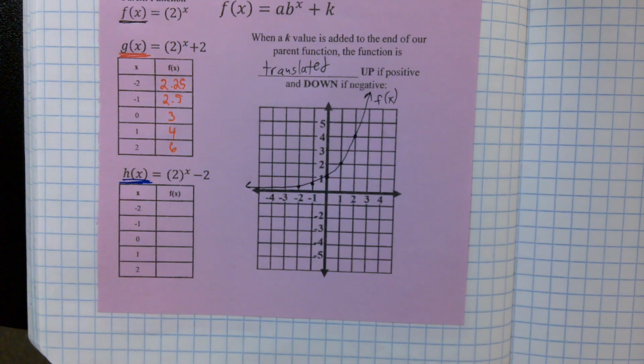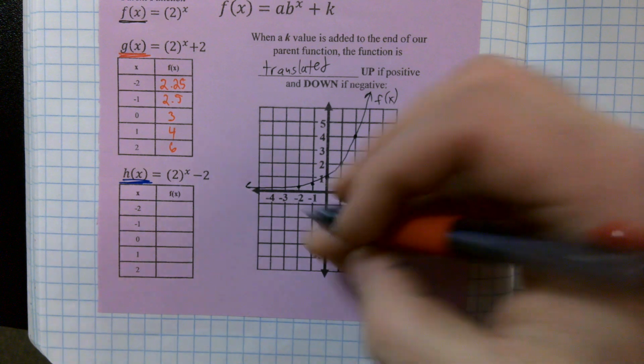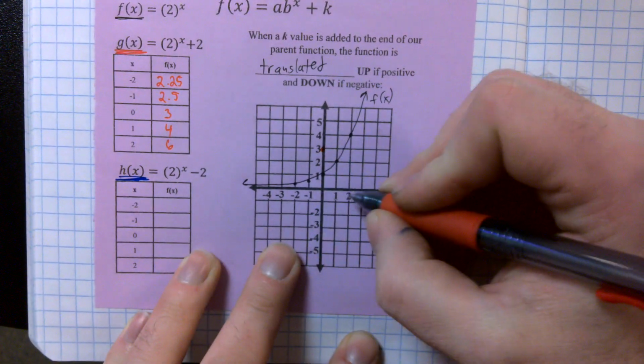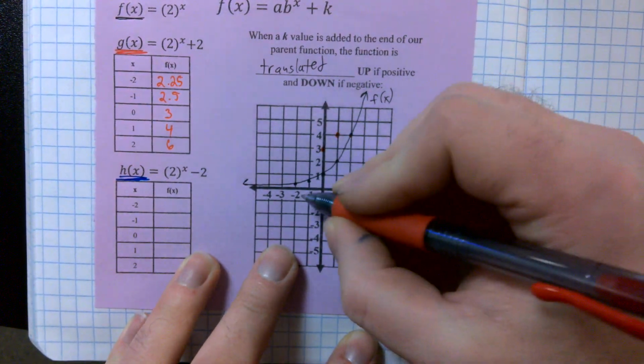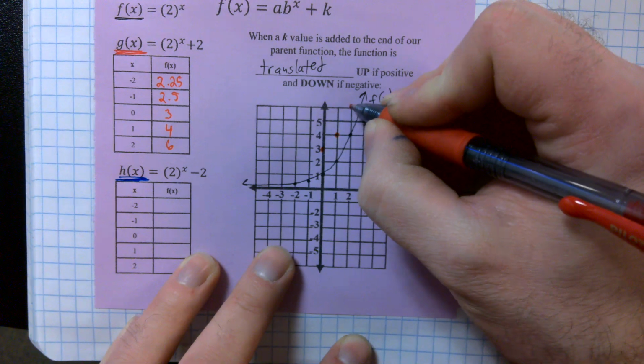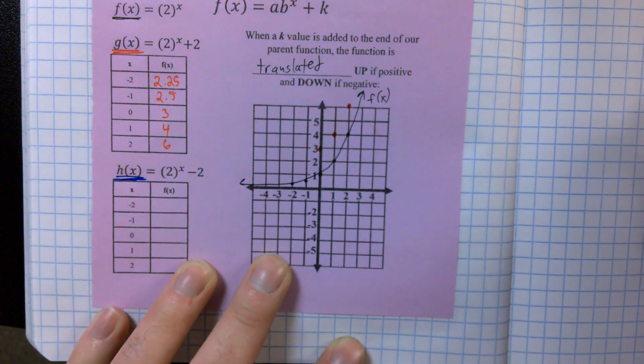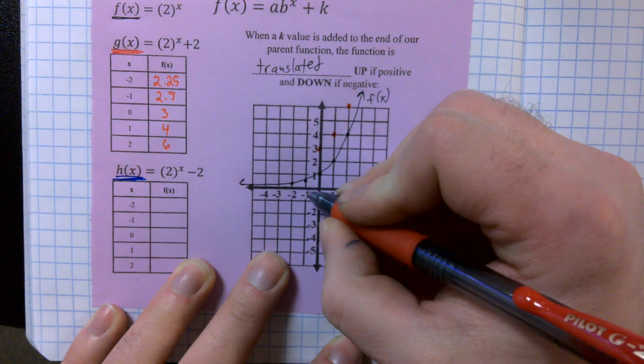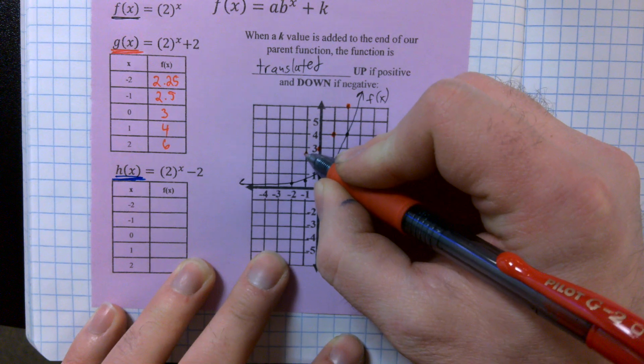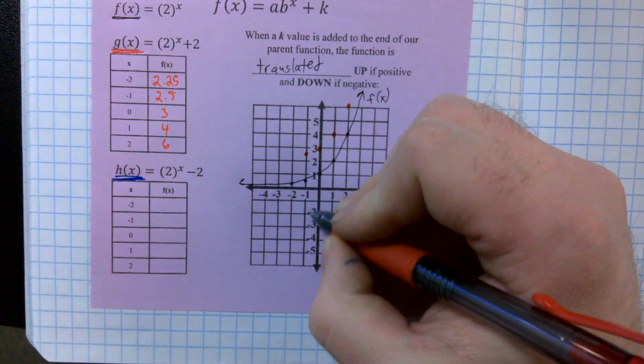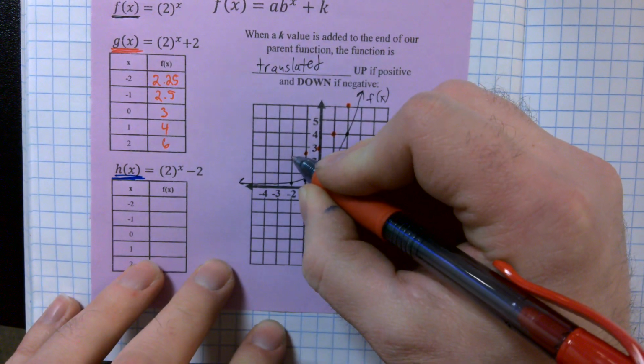Go ahead and plot those points. See what it looks like. 0, 3; 1, 4; 2, 6; negative 1, 2.5; negative 2, 2.25.